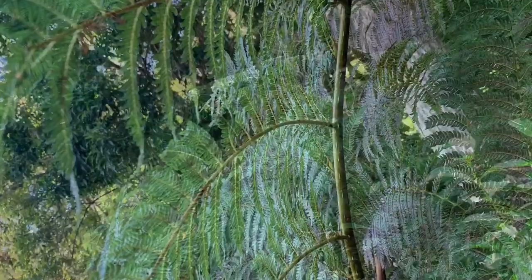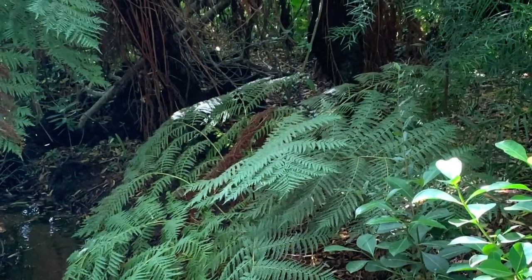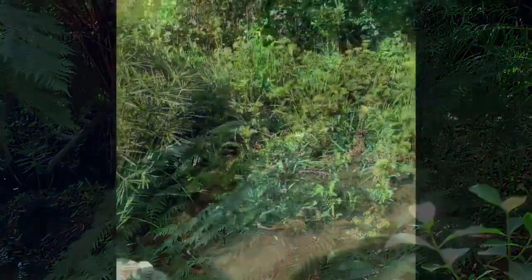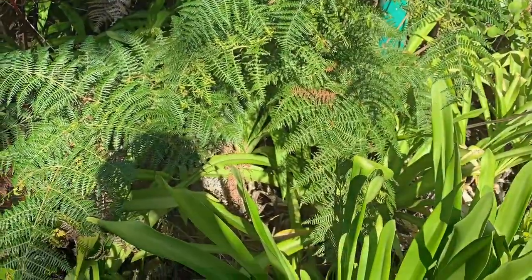The densely packed brown dots are sori, clusters of spores underneath the fern leaves. The fern's sperm are produced in the sperm factory, or antheridium. Meanwhile, the female gametes, eggs, are housed in the archegonia.